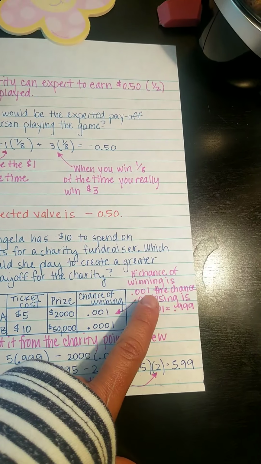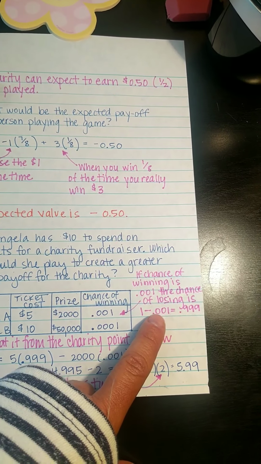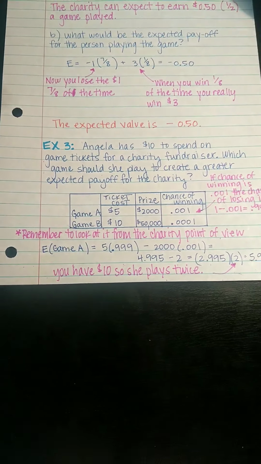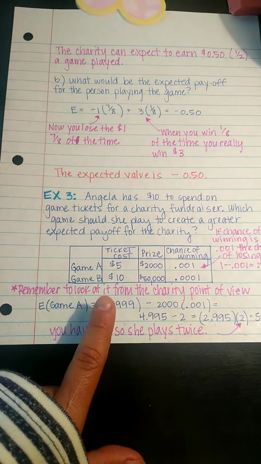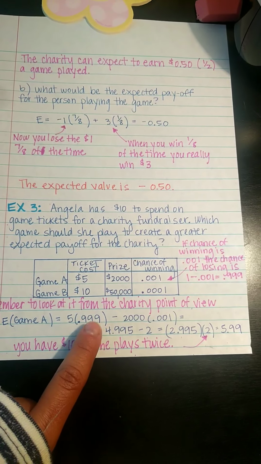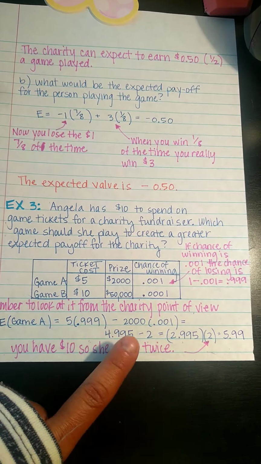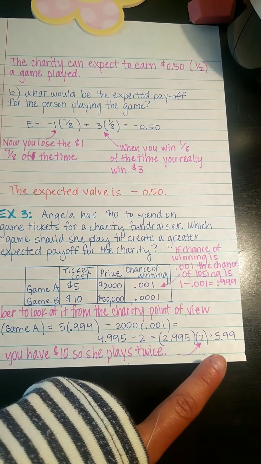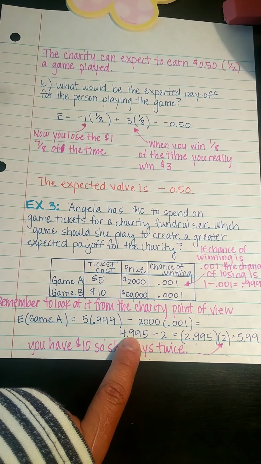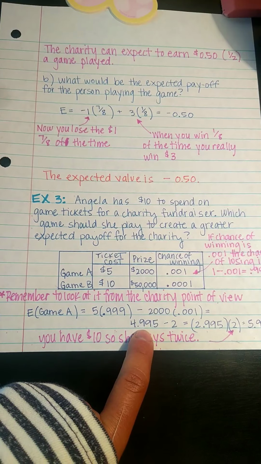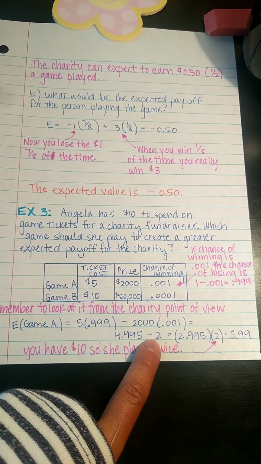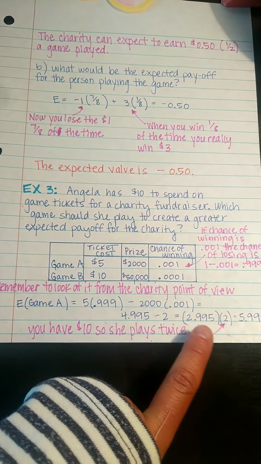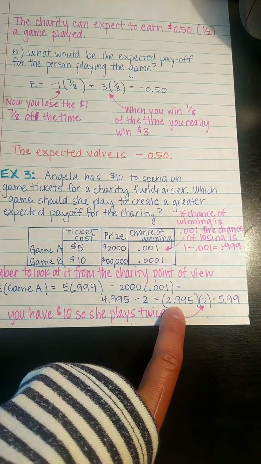So if the chance of winning is 0.001 in this first situation, okay, then the chance of losing is 1 minus that, or 0.999. So we're going to look at this from the charity point of view. So the charity's taking in $5 positive dollars 0.999 of the time, okay? And then they're paying out $2,000 0.001 of the time. So I just evaluate that. What I find is that this is 4.995 and this is -2. So the charity wins 2.995 on average per game.